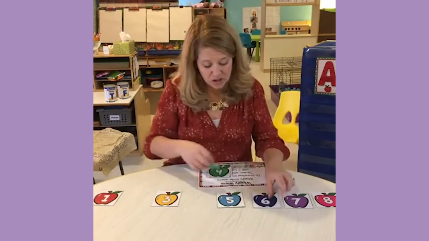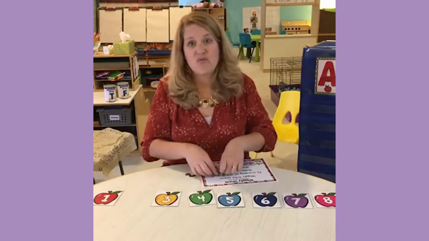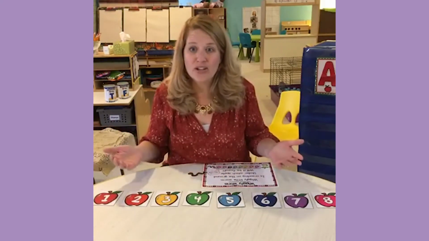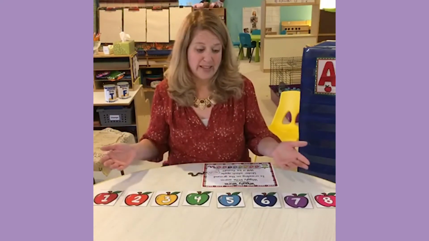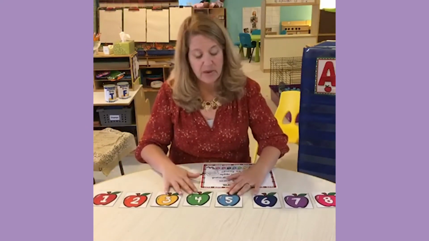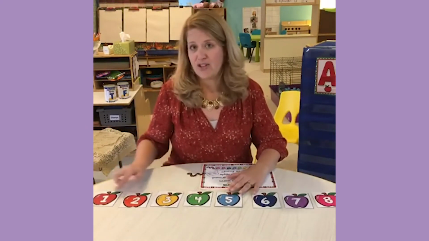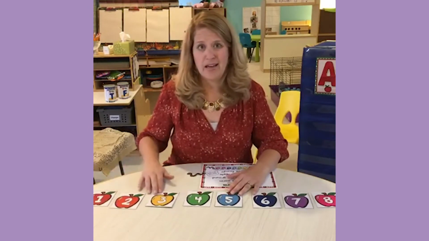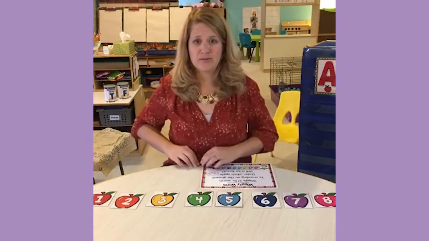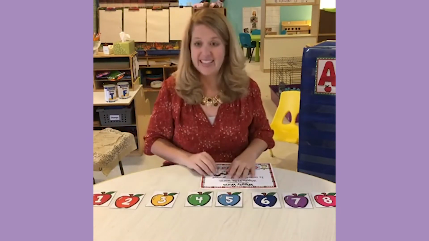It's really good for transition times too, when you only have a few minutes, you know, if you're waiting for dismissal, because it can go as long as you want it to go or as quickly as you need it to go. So this is the first one. If you don't have this printable, it's in my apple unit, but if you don't have it, you could just draw apples on different colored paper and put numbers on them and cut out a little brown worm.